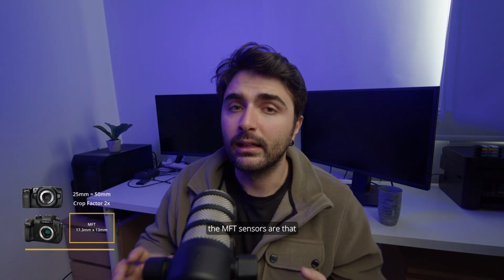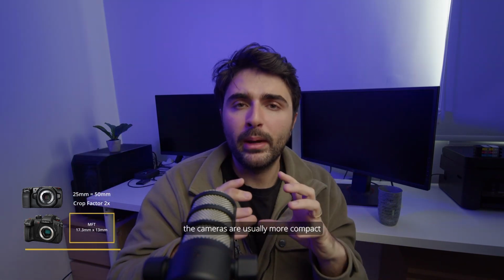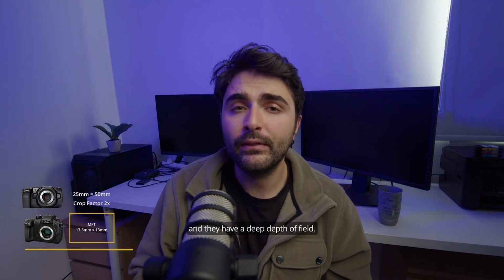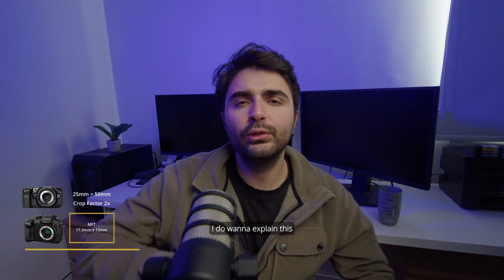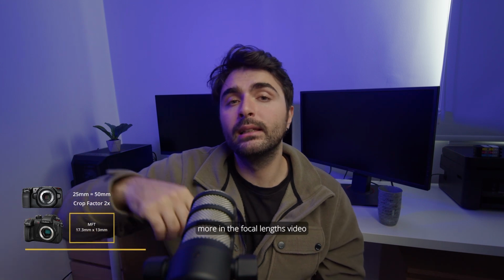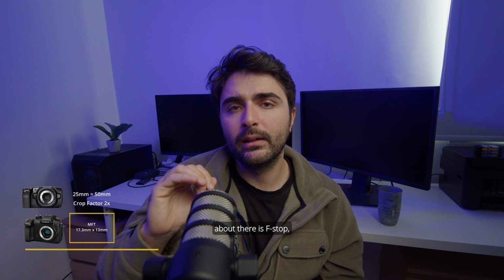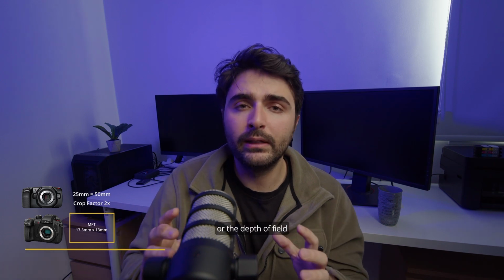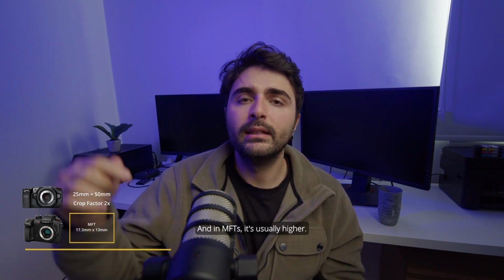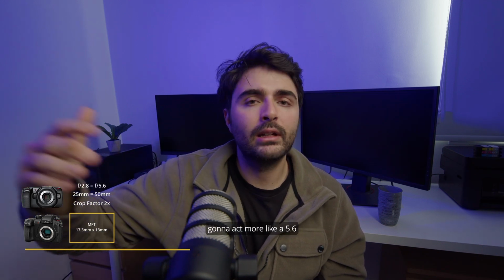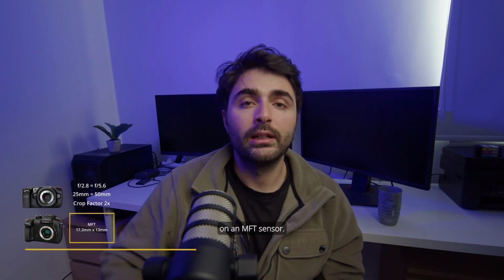Some characteristics of the MFT sensors are that the cameras are usually more compact as the sensor is smaller. They have good stabilization in the bodies, and they have a deep depth of field. I do want to explain this more in the focal lengths video that will be coming up right after this video. But what we're talking about there is f-stop, or the depth of field that you get within a camera. And in MFTs, it's usually higher. So a 2.8 f-stop lens is going to act more like a 5.6 on an MFT sensor.